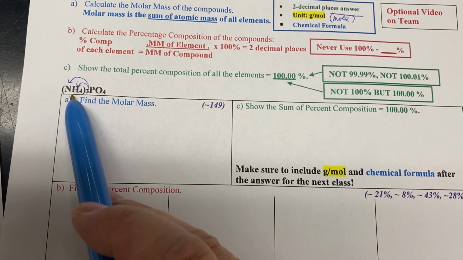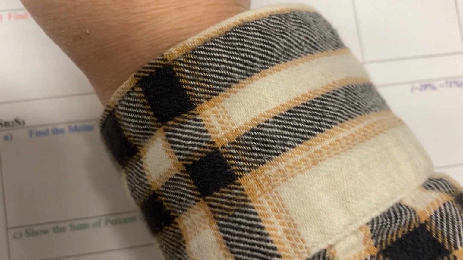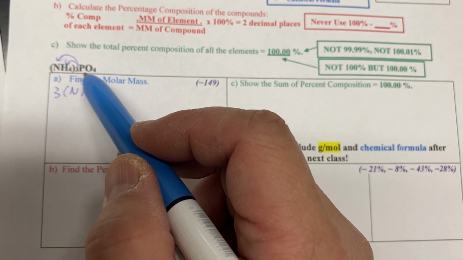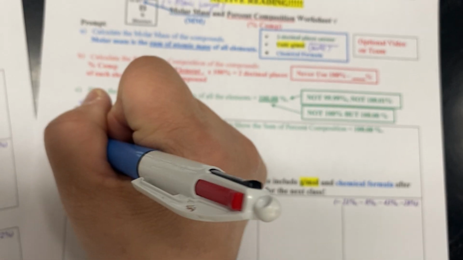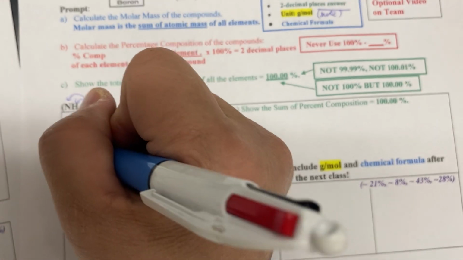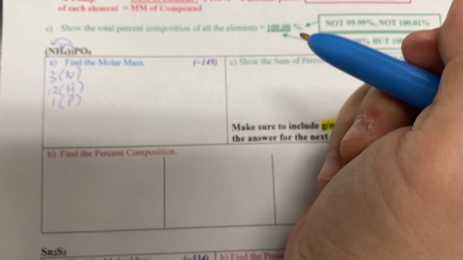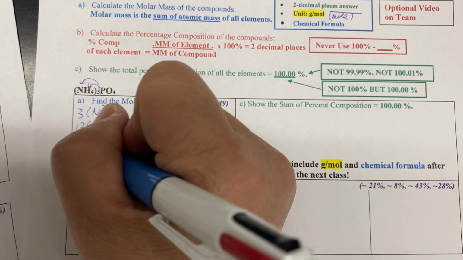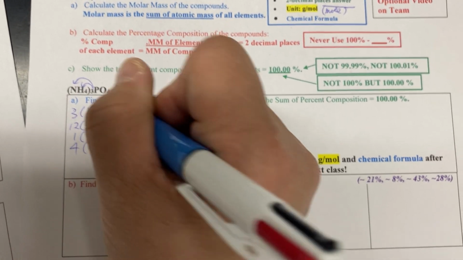So here I got 1 times 3, which is 3 N. So I'm going to write down 3 N. And I will also have 4 times 3, which is 12 H. So 12 H. And then I have 1 P, and then I have 4 O. So this is what I got.